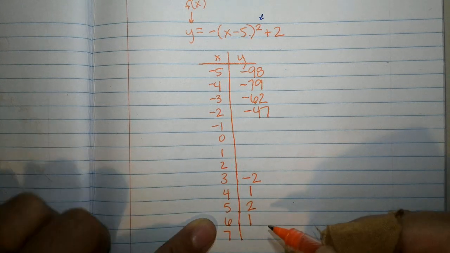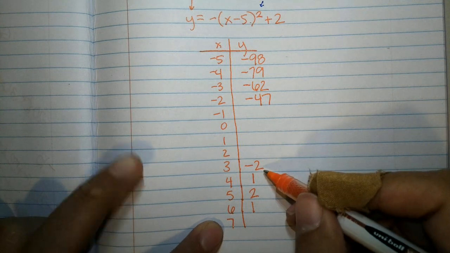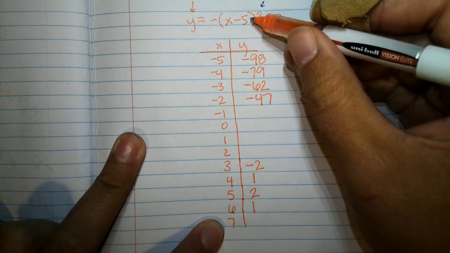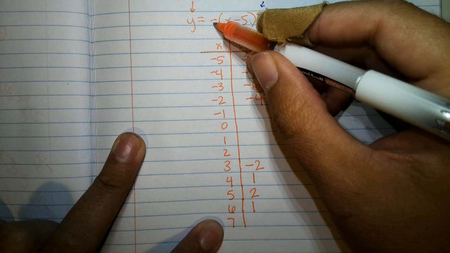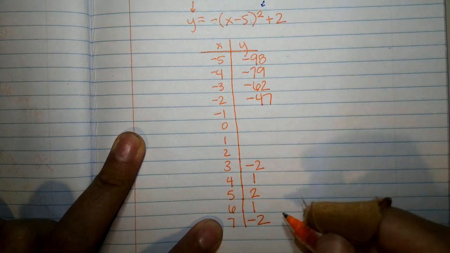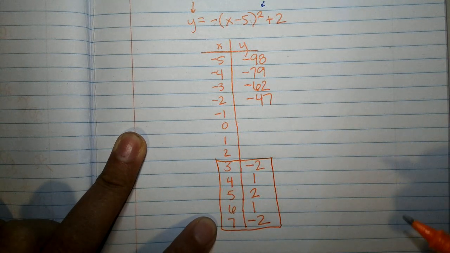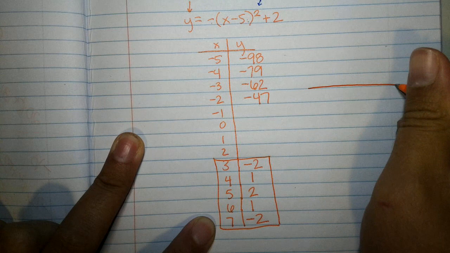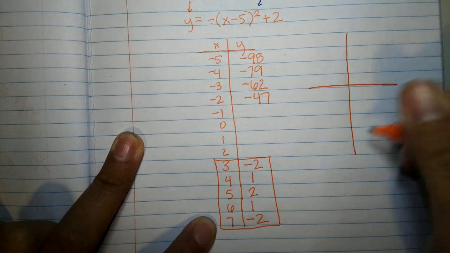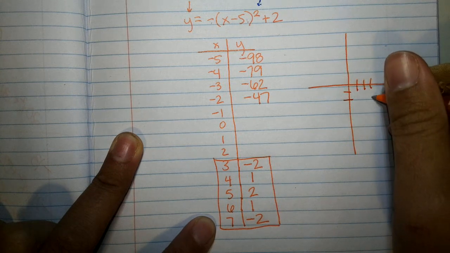What can you expect our y value to be for 7? Probably -2 if we're following a pattern here. So 7 minus 5 is 2. 2 squared is 4. But remember, it's -4 plus 2 is -2. Now, these 5 ordered pairs, they're pretty darn reasonable. So I'm going to graph them.